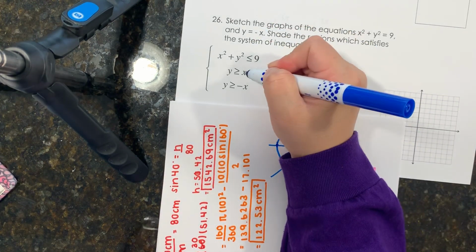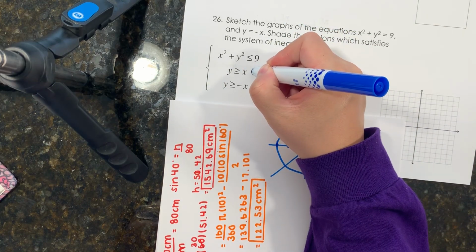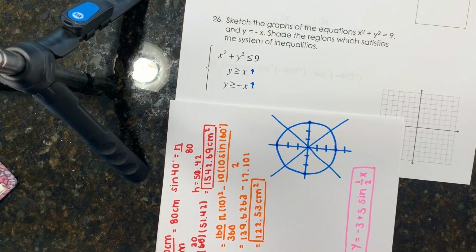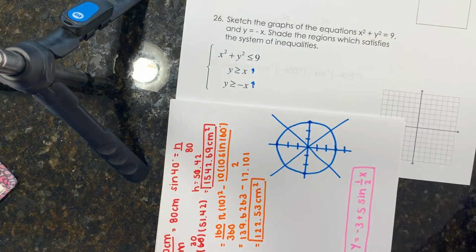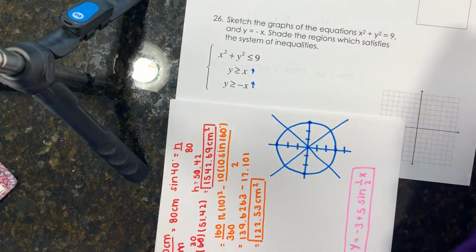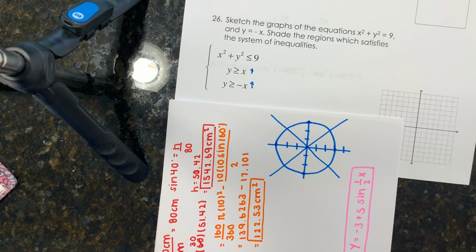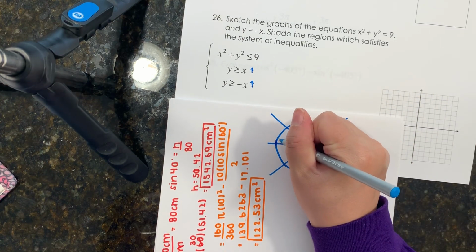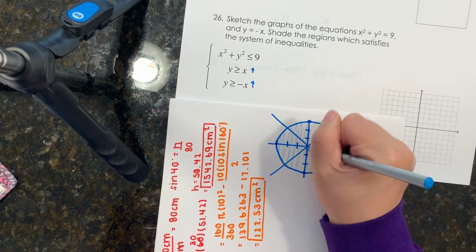Now, when it says greater than, that means it's going to be everything above. So y is greater than. I'm going to shade everything above both of those lines. But that does differ for my circle. It says x squared plus y squared is going to be less than the radius. That means it's going to be everything from the radius in. So less than would be the radius in. So for this one, I would shade everything inside of the circle.